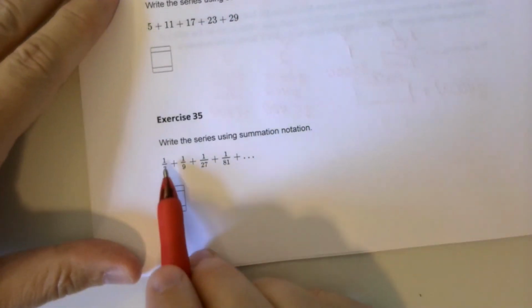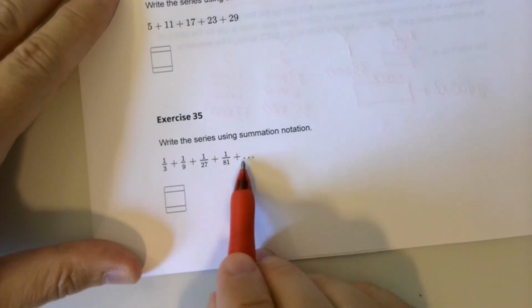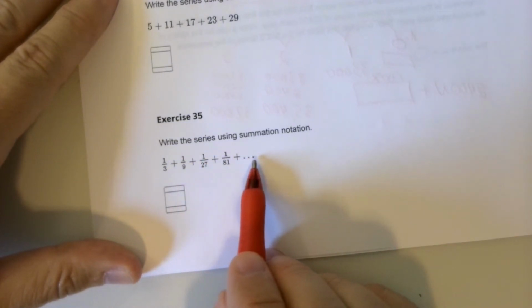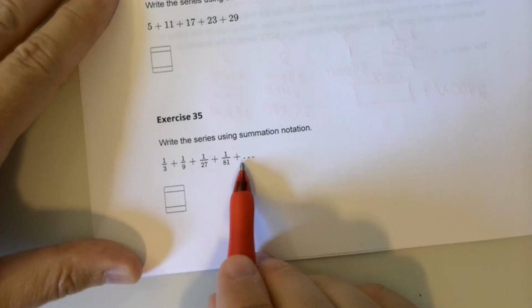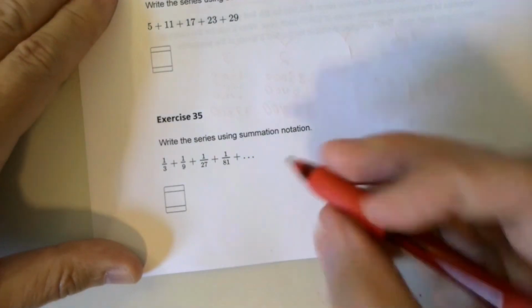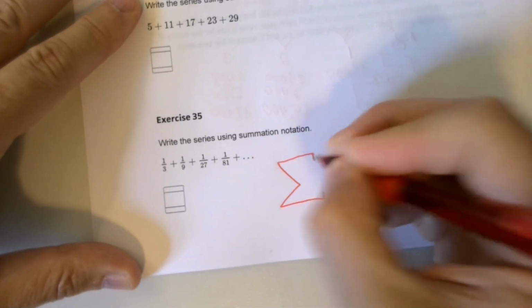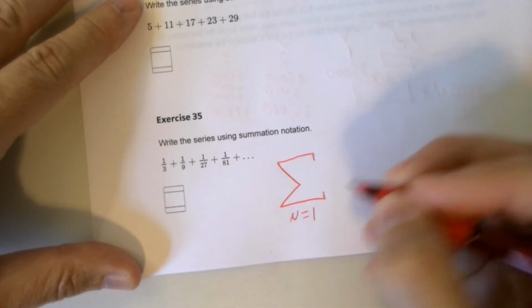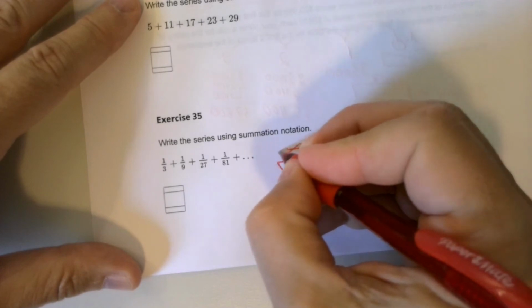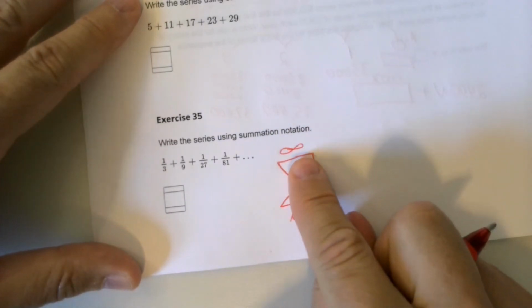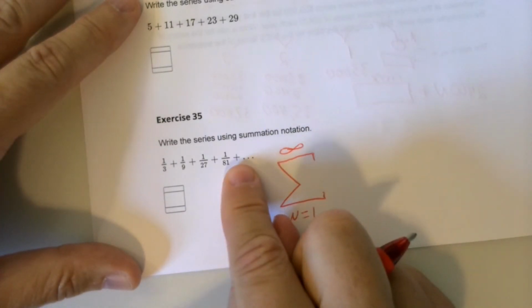So summation notation: 1, 2, 3, 4 plus dot, dot, dot. Holy crap, what does that mean? Dot, dot, dot means that it continues the pattern forever. So my summation notation has to go from n equals 1 all the way to, crazy as it may seem, infinity, because it never stops.